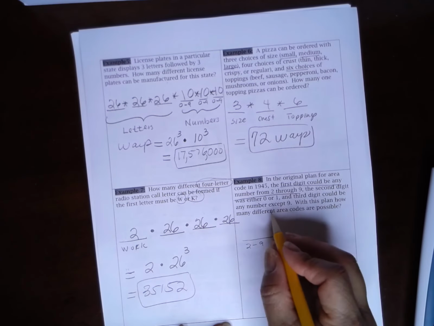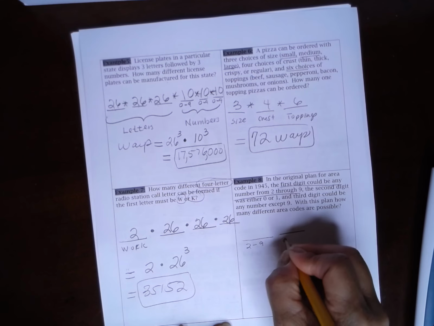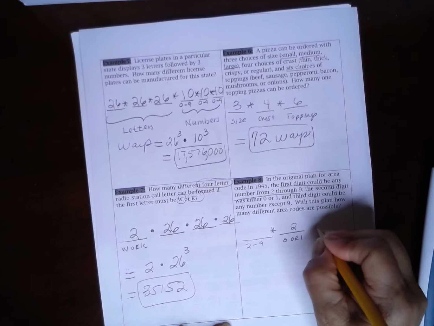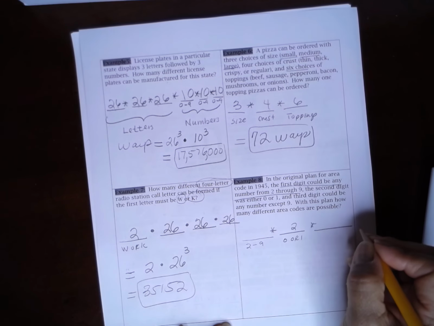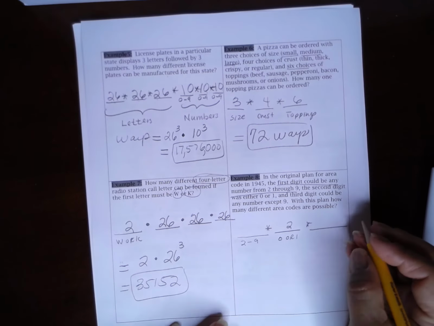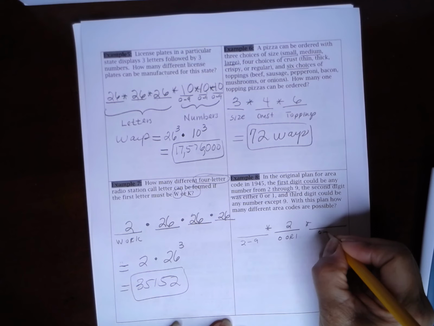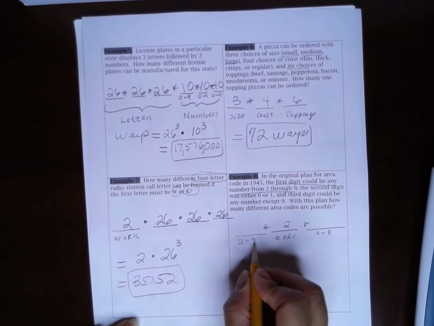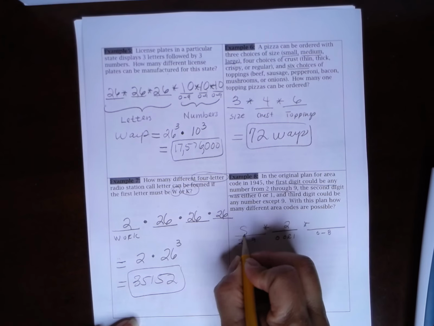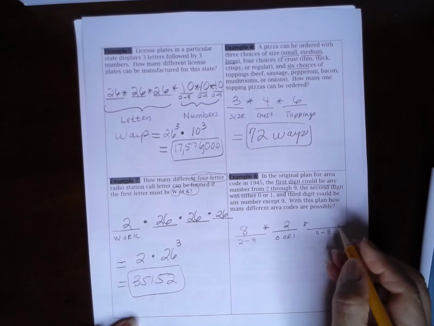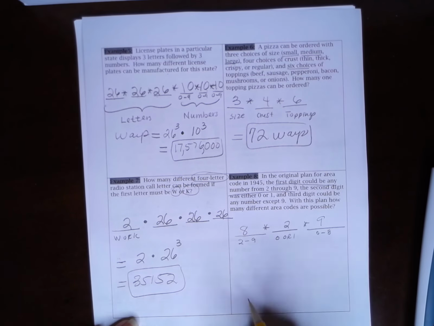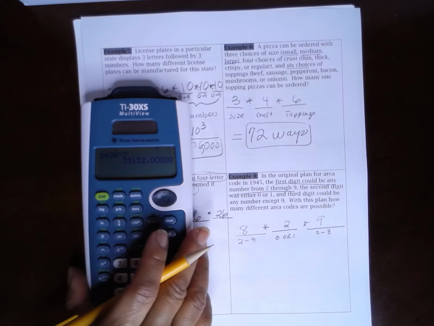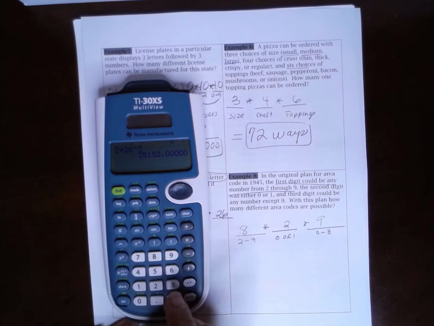The second digit was 0 or 1, so you have 2 choices. And the third digit could be any number except 9, so from 0 to 8, we have 9 choices. So 8 times 2 times 9 will tell you how many different area codes.